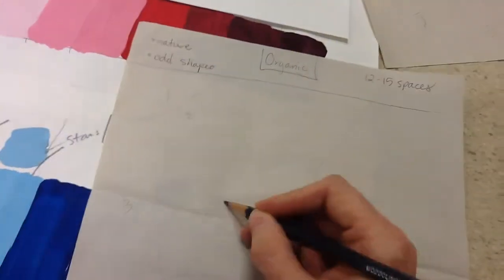Okay, here is my organic one. If I wanted to number these, I could start with 1, 2, 3, 4, 5, 6, 7, 8, 9, 10, 11, 12, 13, 14. So that one actually fits.